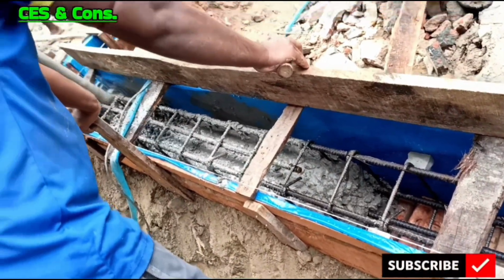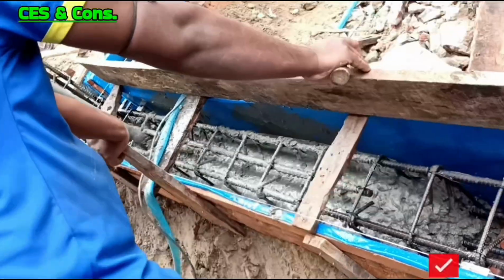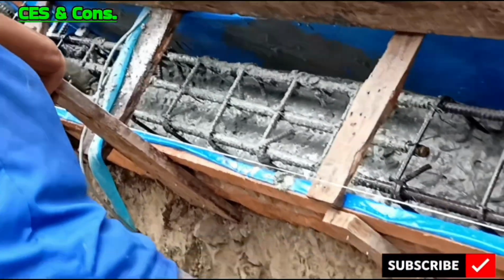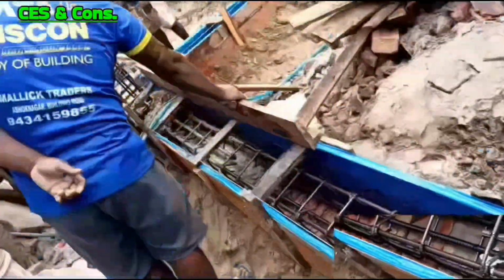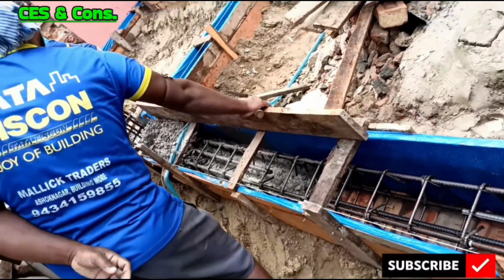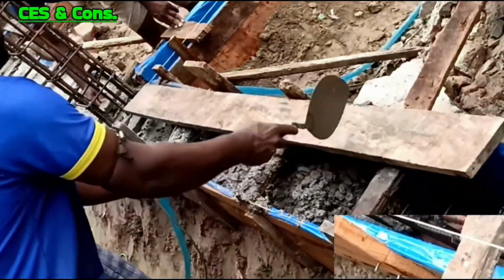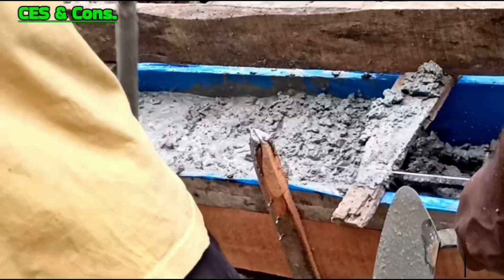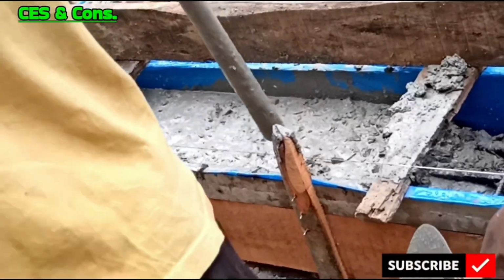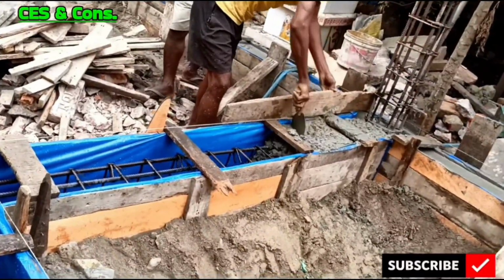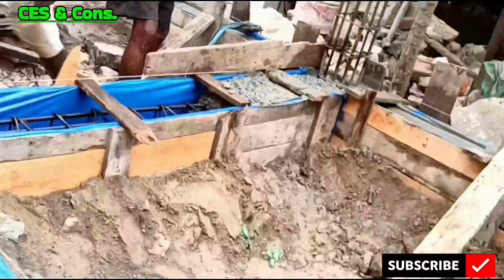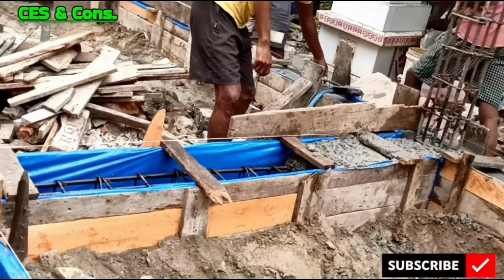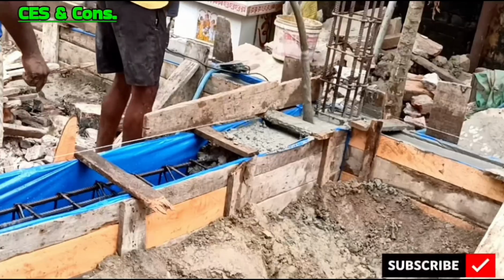Compacted concrete settles properly, giving an even smooth finish. It reduces the need for excessive plastering or surface repair. It helps in uniform distribution of coarse and fine aggregates. Excessive or improper vibration may cause segregation, so correct usage is essential. Friends, these were all about the specification for the construction of RCC plinth beam.